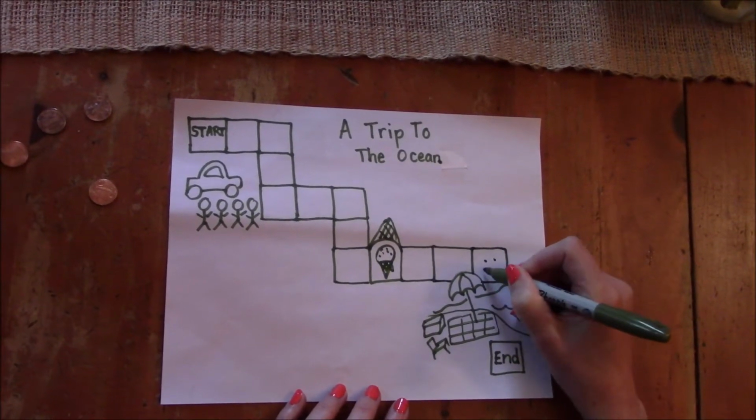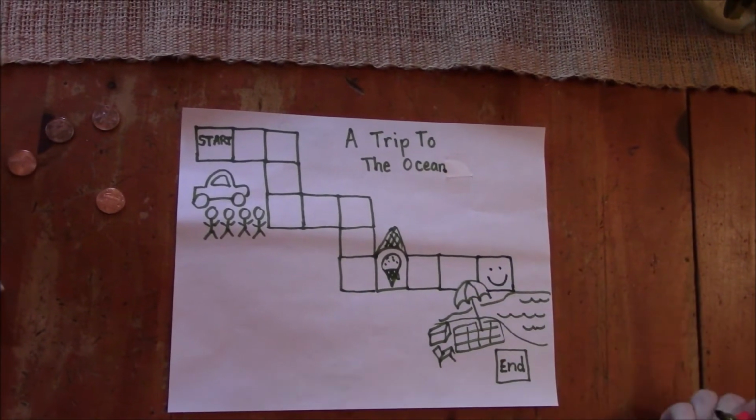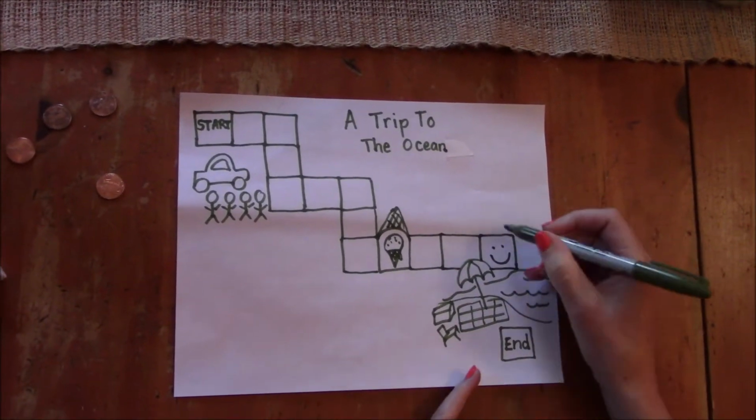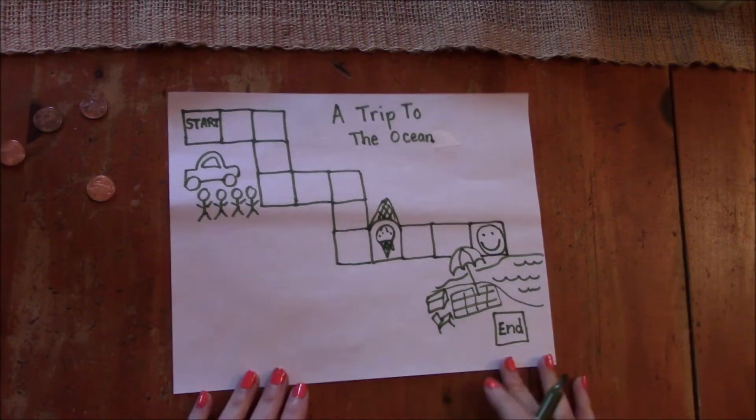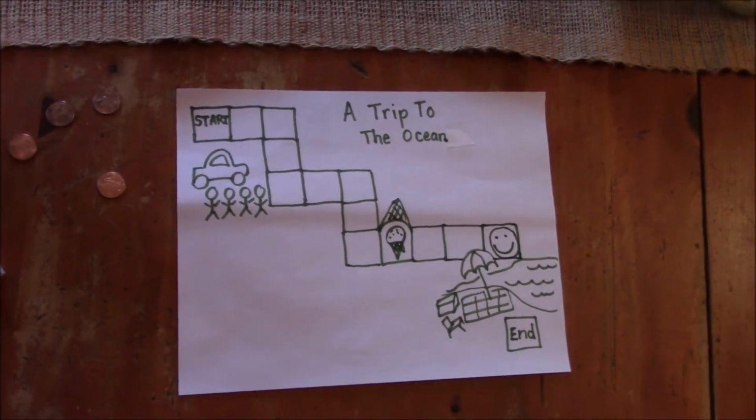Maybe I'll draw a smiley face when I arrive at the ocean. So I have a smiley face to show I have finally arrived. Okay, so now I have my game board, and I'm going to show you how we're going to play this game.